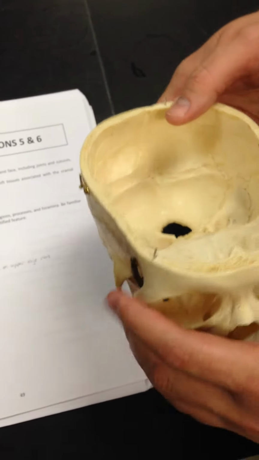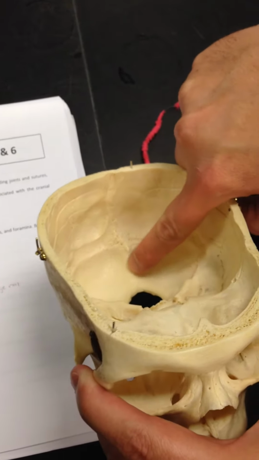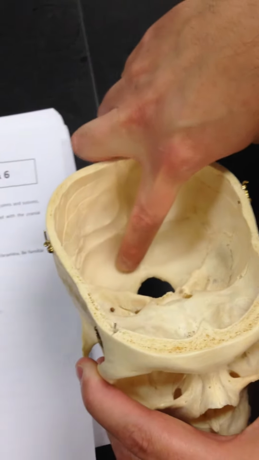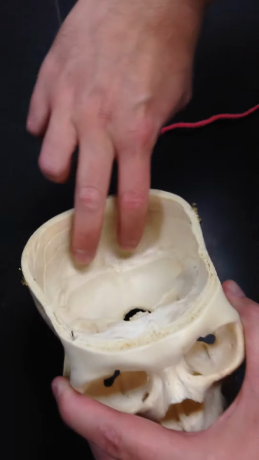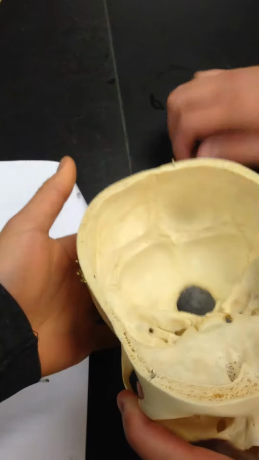And then internal occipital crest is this ridge of bone that separates the fossa for the cerebellum as well as for the occipital lobes. Okay. The external is out here already.